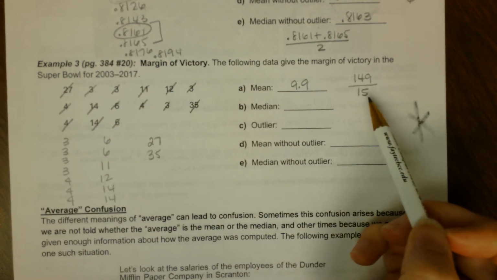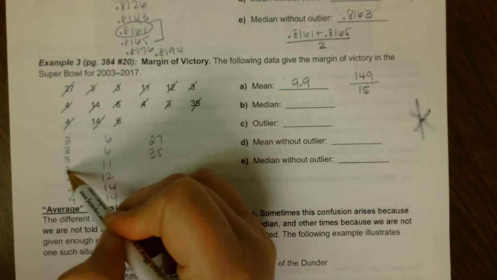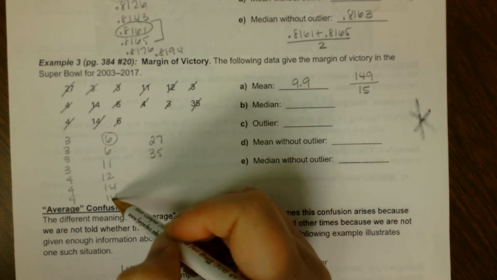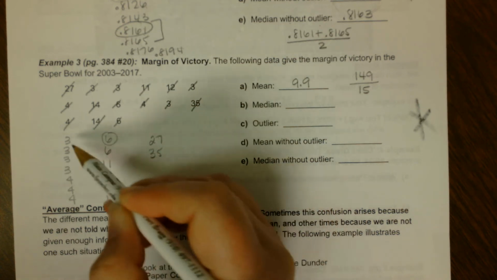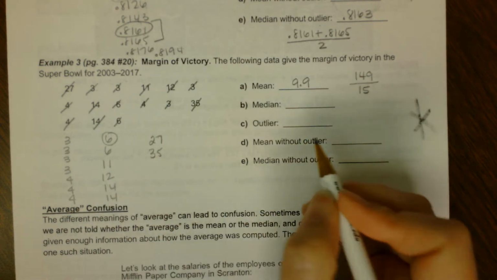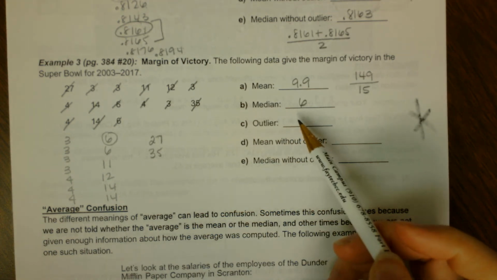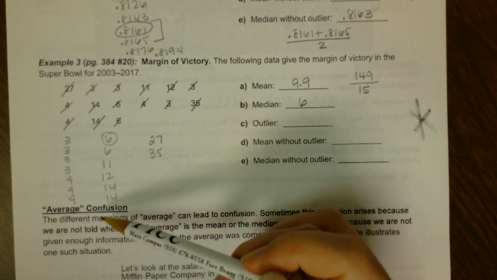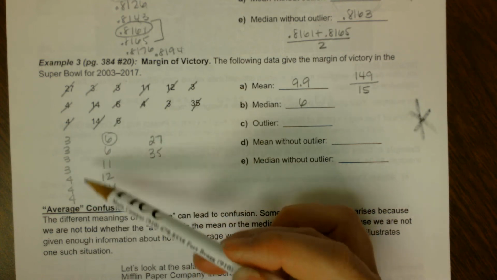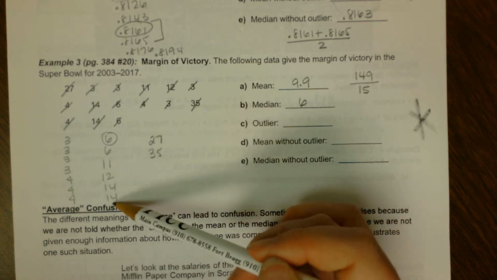Okay, so because we have 15, the middle number is going to be the 8th one. Just double check. We have 1, 2, 3, 4, 5, 6, 7 on each side, same on both sides, which means this is the middle. Our median is 6. Now, do we have any outliers? Well, we have these here, which do jump up a little bit, but then we have several in this range.